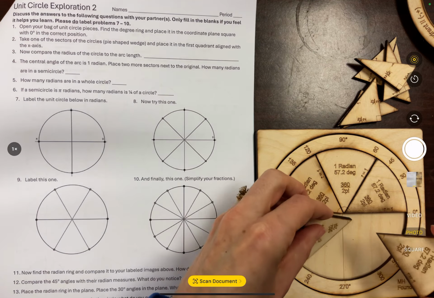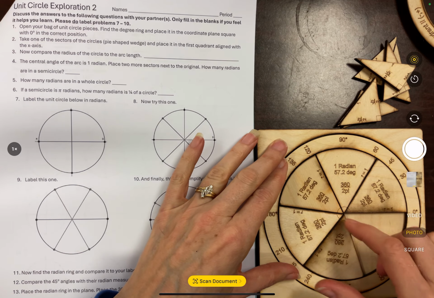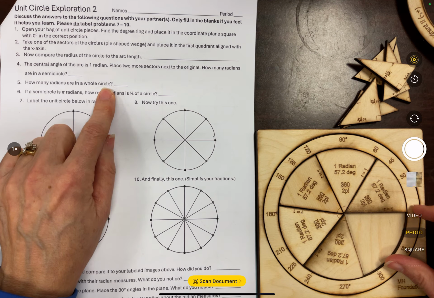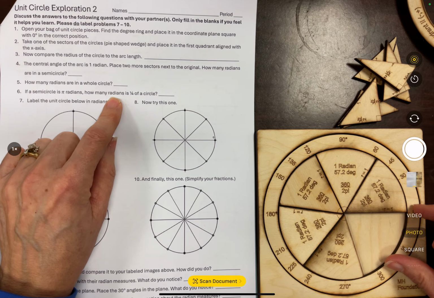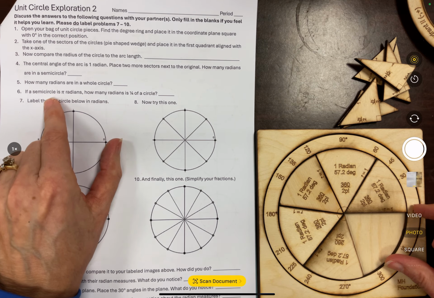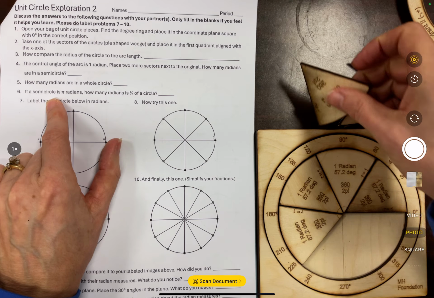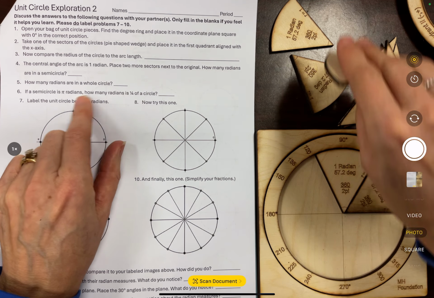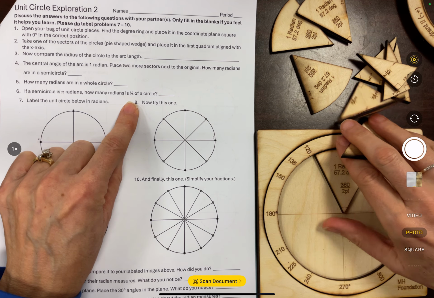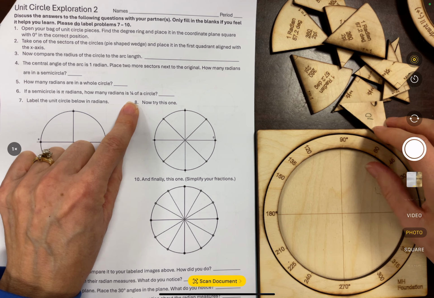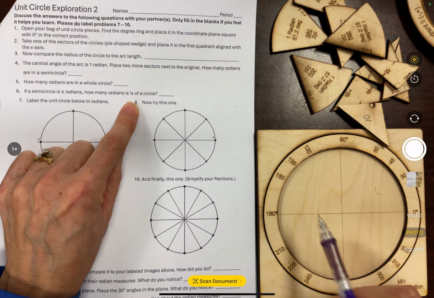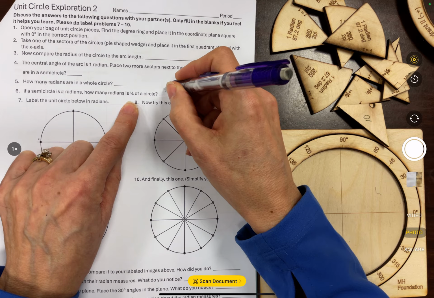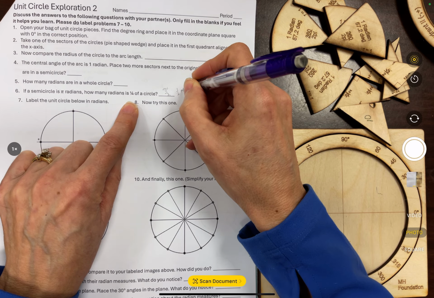That would mean it would take about 6 of these, a little bit more than 6, 3.14, 6.28 of them to fill the whole circle. So there are 2 pi radians in the whole circle. So if a semicircle is pi radians, then a fourth of a circle would be pi over 2, half pi. This is pi radians, and that would be half of a pi, so pi over 2, or 1/2 pi.